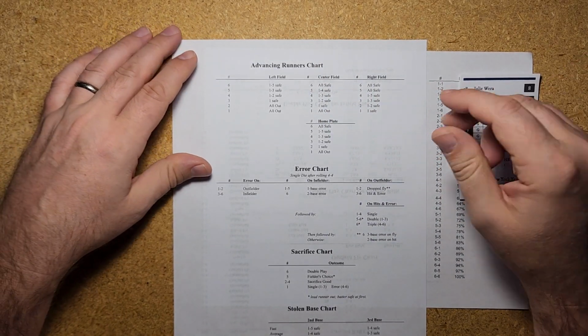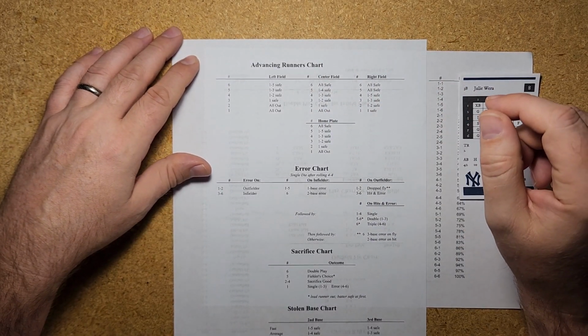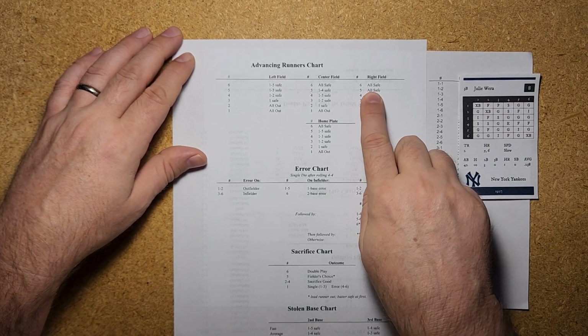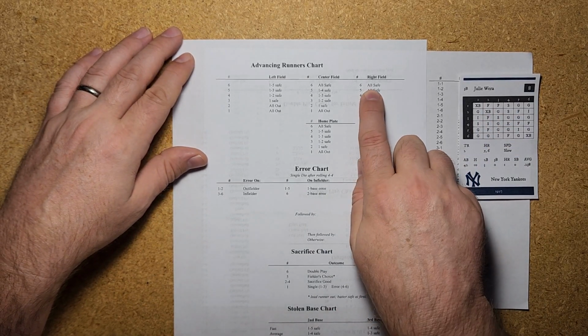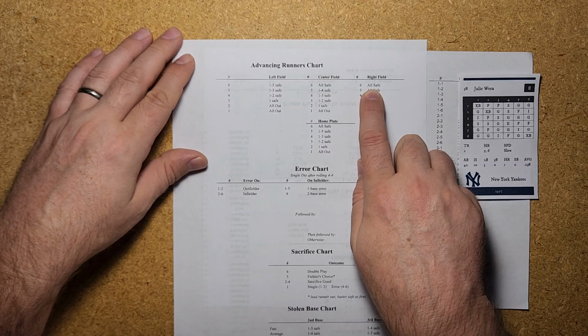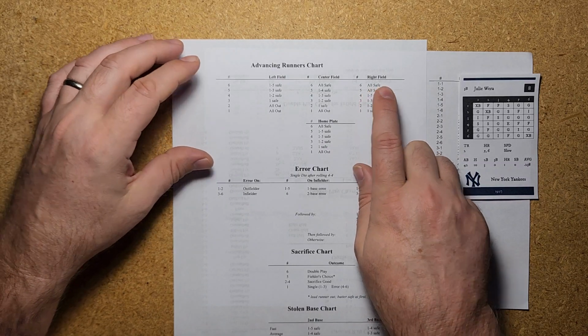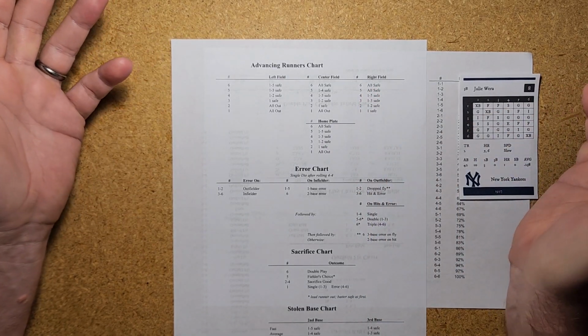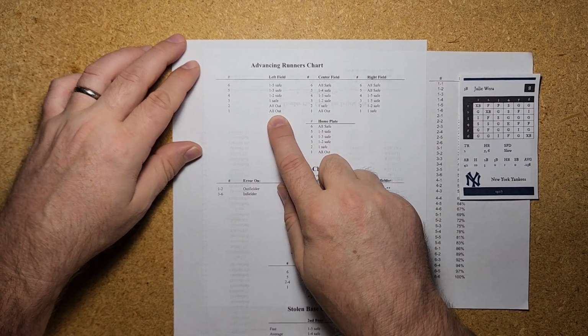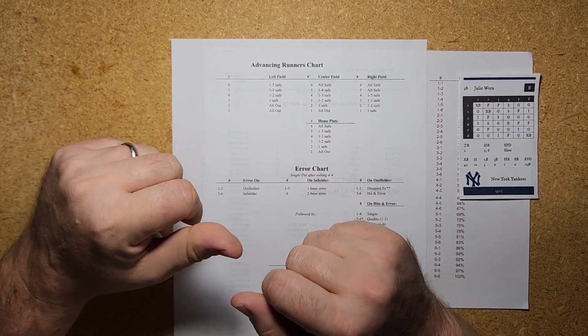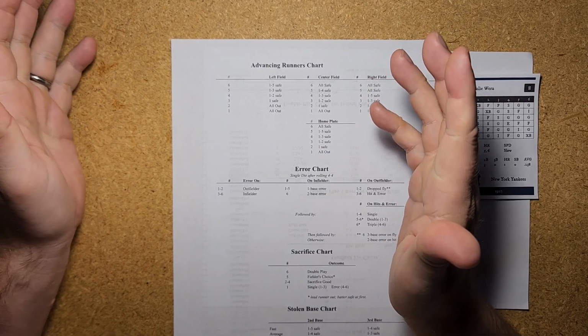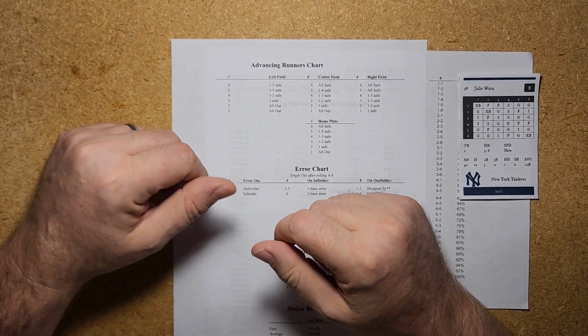So just to give you an idea of that, all safe means all the rolls are going to be safe. It doesn't mean all the runners are safe. That was a little confusing to me, because then over here it says all out, and I'm like, 2 chances for both runners to be out seems a little excessive.